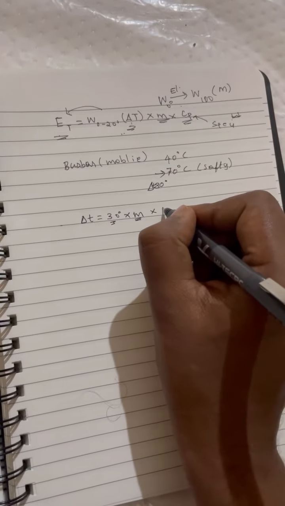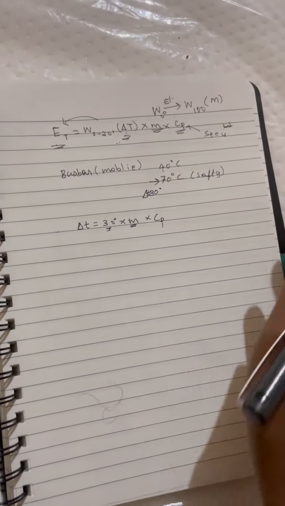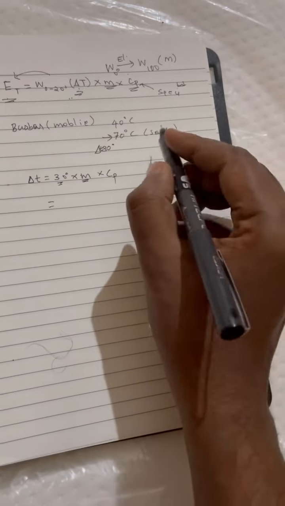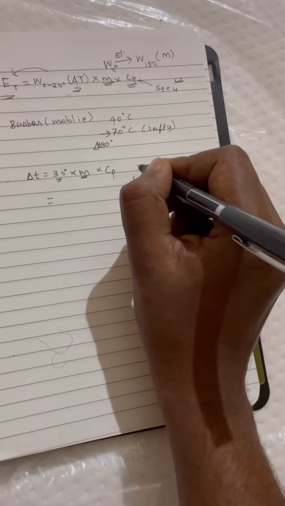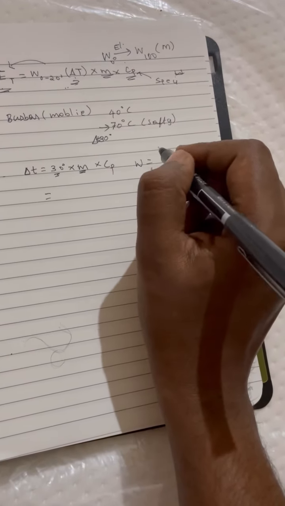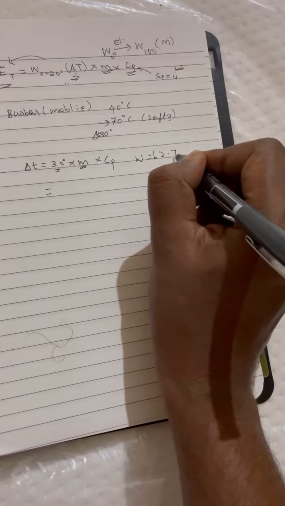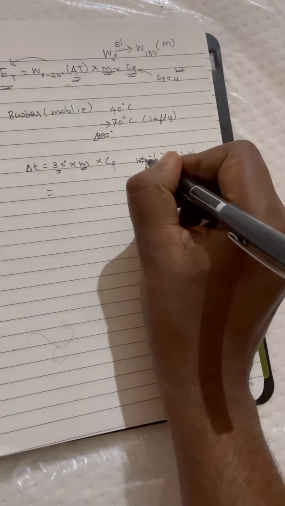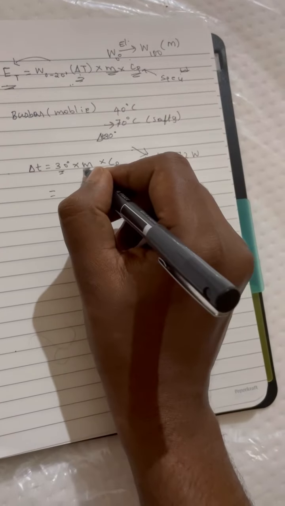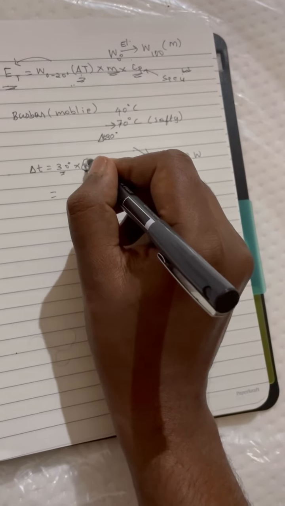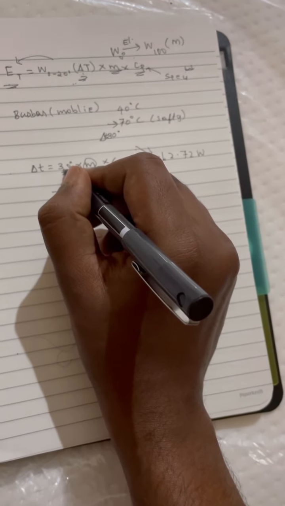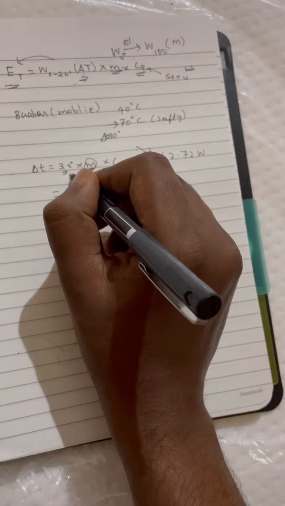You are using aluminum as a material, and you have a wattage of 62.72 watts. That is what is happening in your system. So you have to either develop a heat sink so that it never reaches a 30 degree temperature rise, or else you have to use a cooling system.